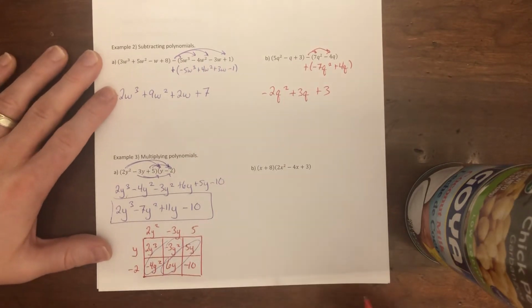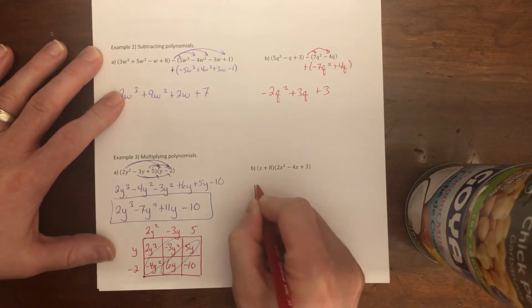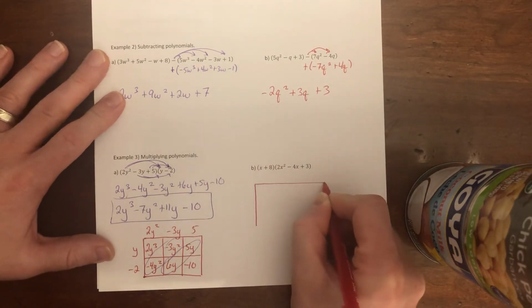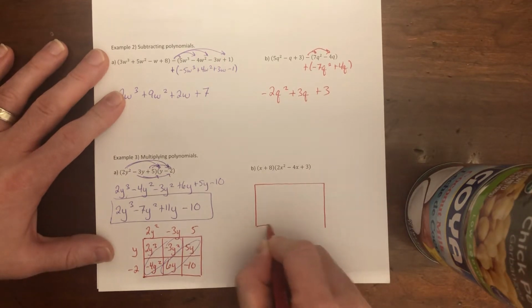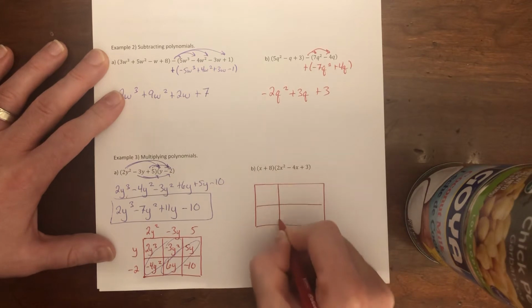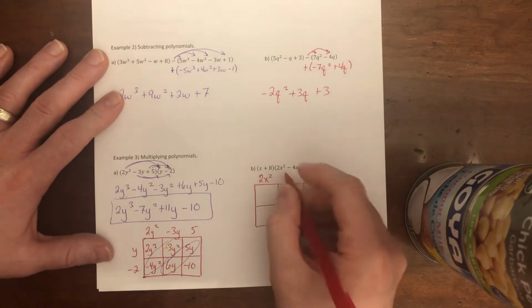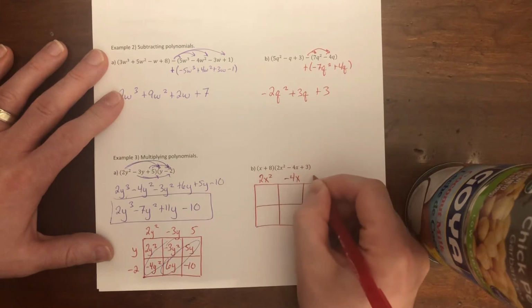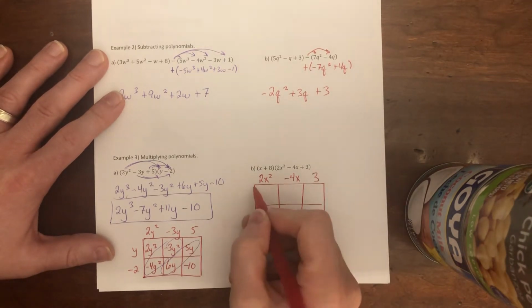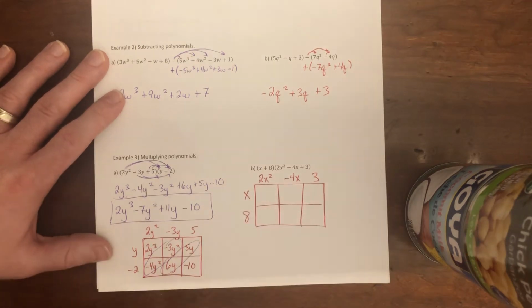All right, so I'm going to make the box method for the next one as well. So I have a binomial times a trinomial. Okay, I like to put the ones with more terms on top here. So I'll have 2x squared, minus 4x, and 3. And down the side here, I'll have x and 8.